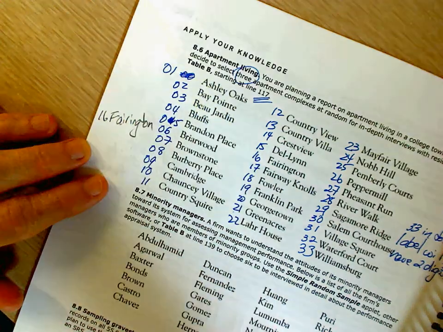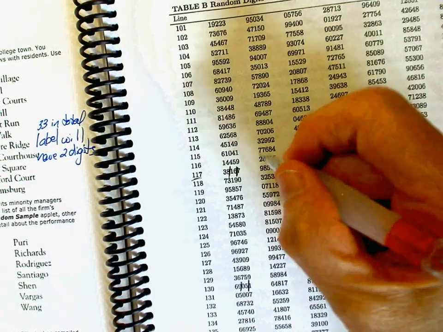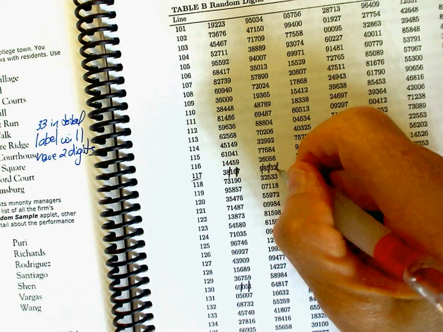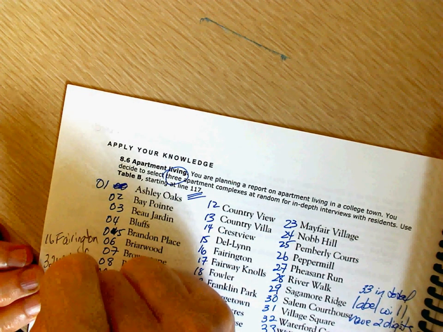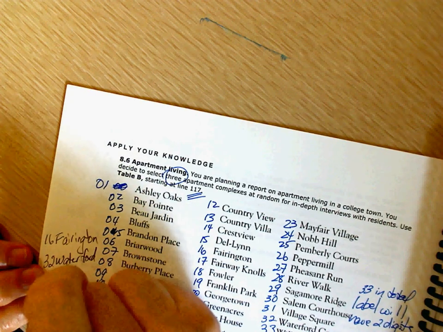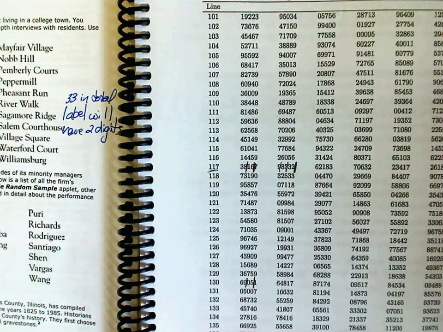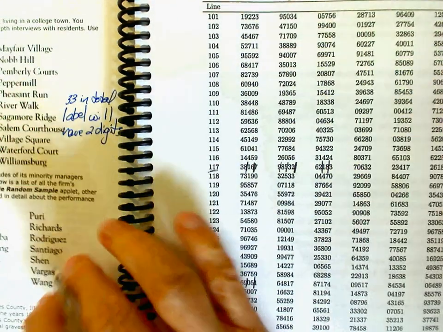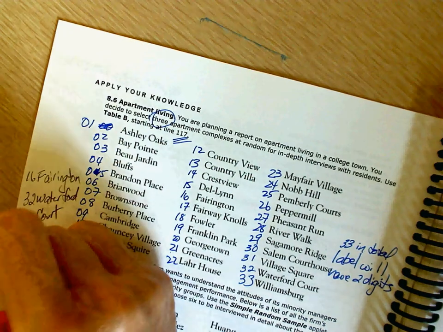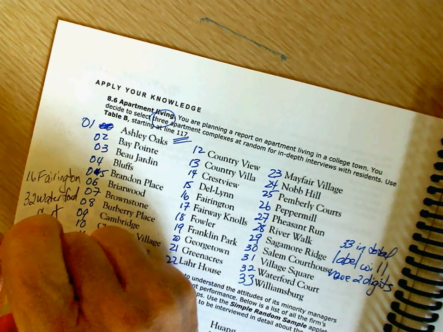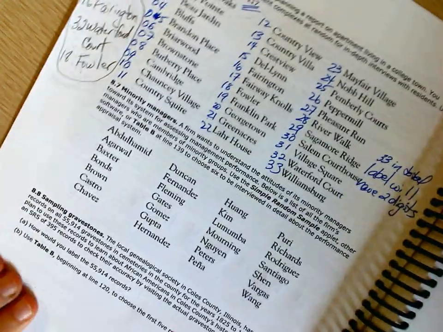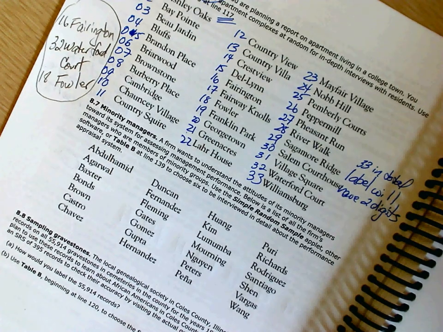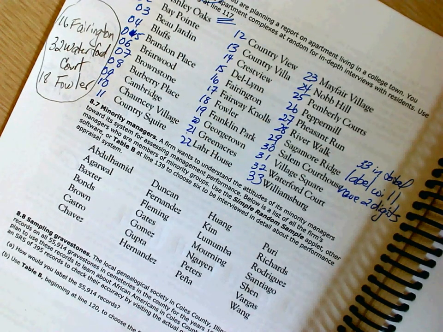Okay, let's keep going. 79 too big, 85 too big, then it's number 32. So 32 works. Waterford Court. 62, 18 works. 18 is Fowler. There's our sample. Okay? Can I explain anything better? It's good.